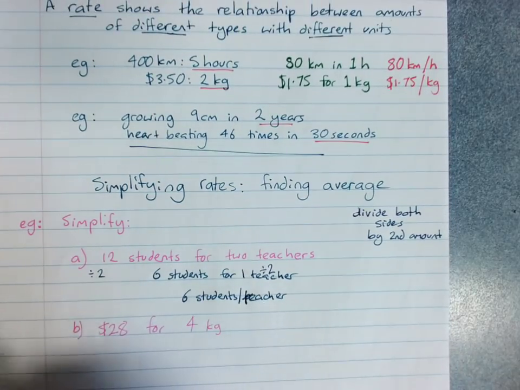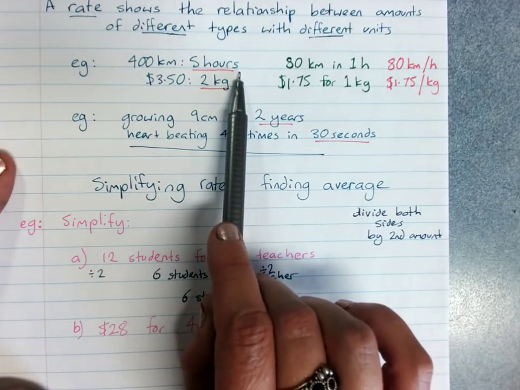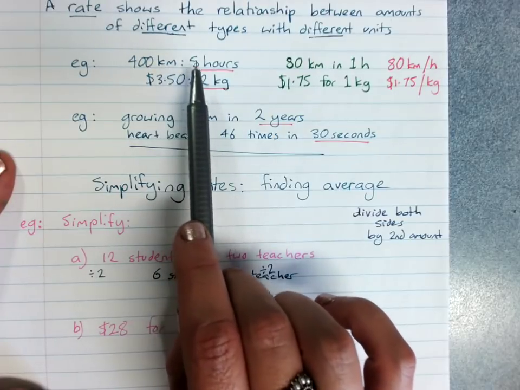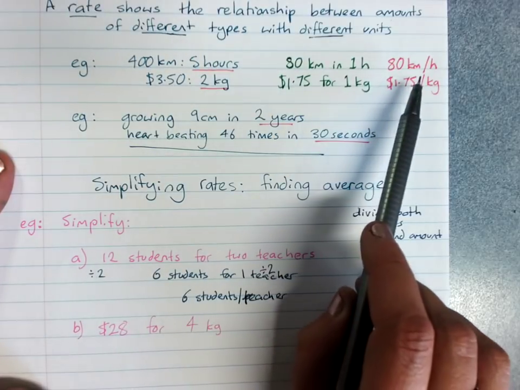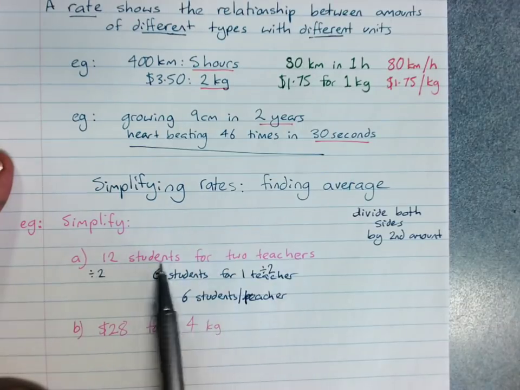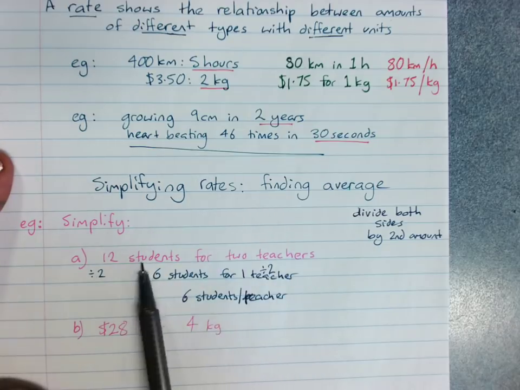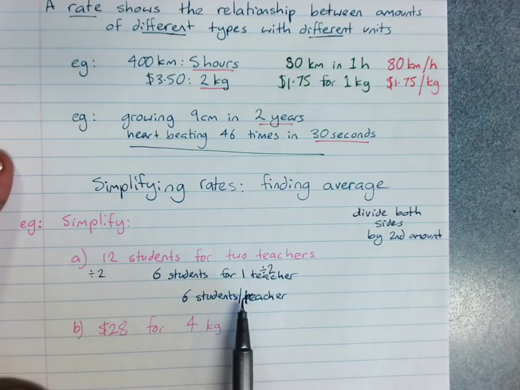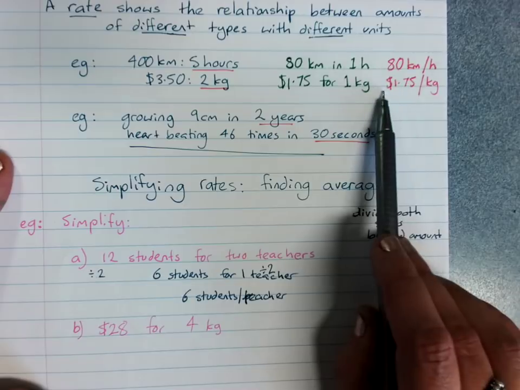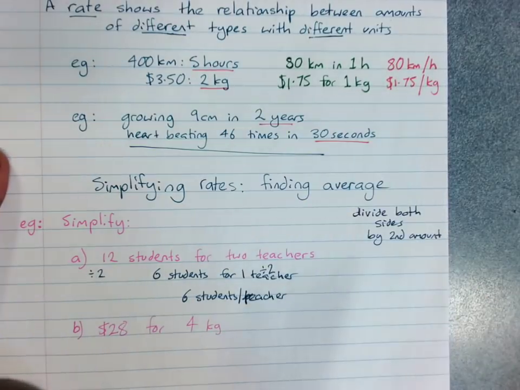Normally, the unit of a rate is the 2 units from the question, kilometers per hour, students per teacher. When it's money though, the money unit stays here, so $1.75 per kilogram.